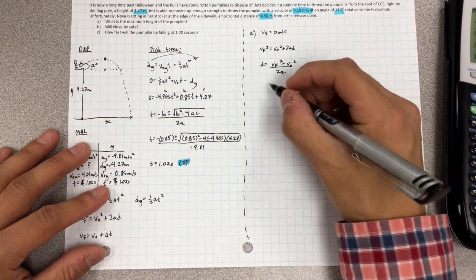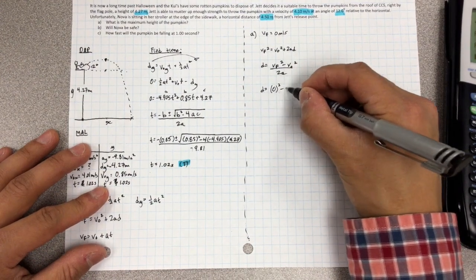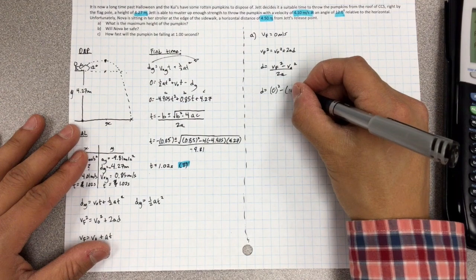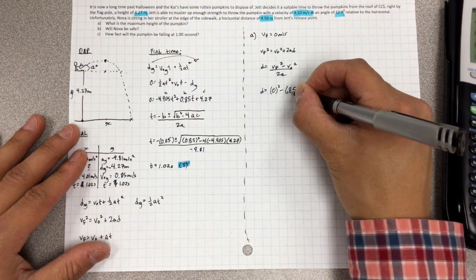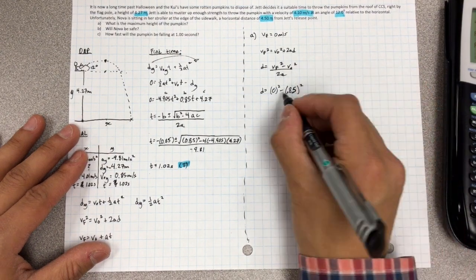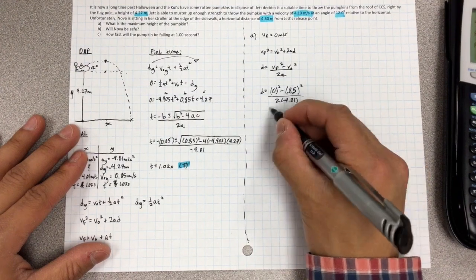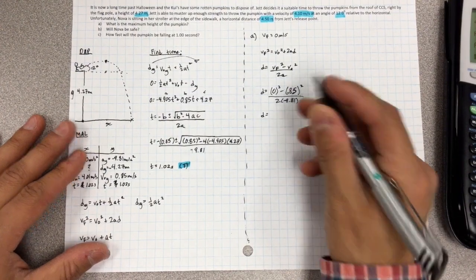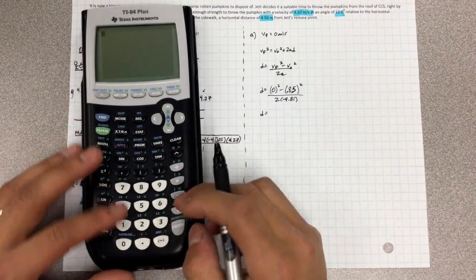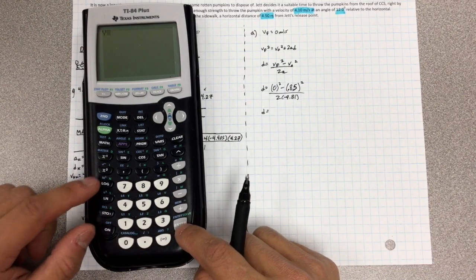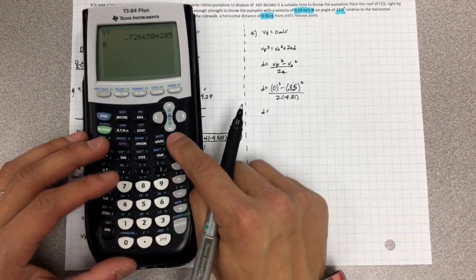So when we do that, d is equal to 0 squared minus my vertical velocity, which is 0.85 squared, divided by 2 times negative 9.81. My displacement is going to be, so alpha y squared, and that's negative alpha y squared.